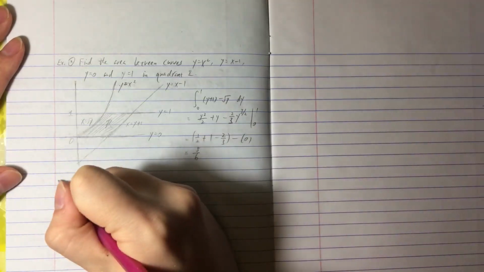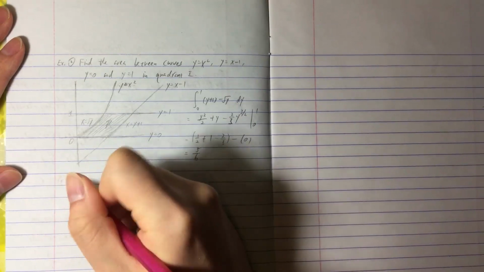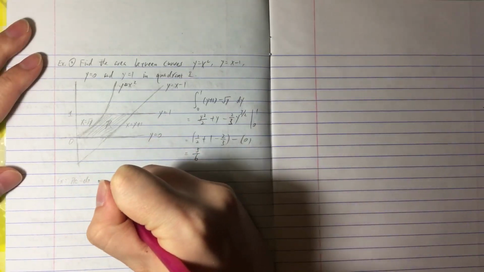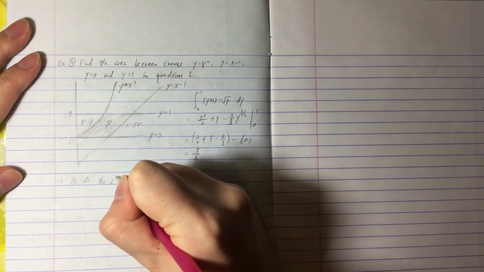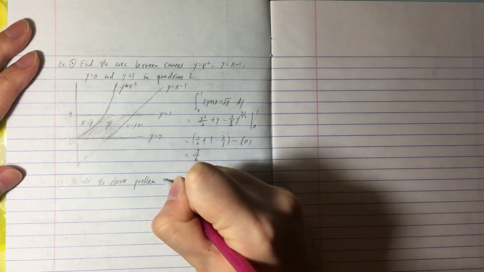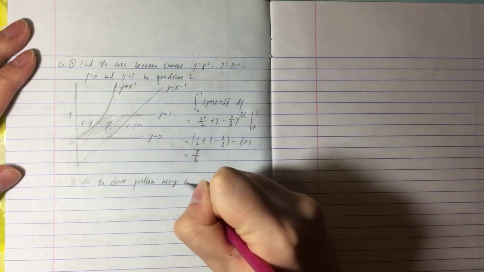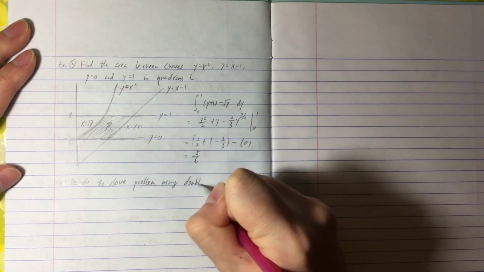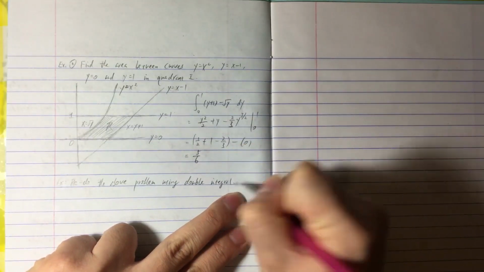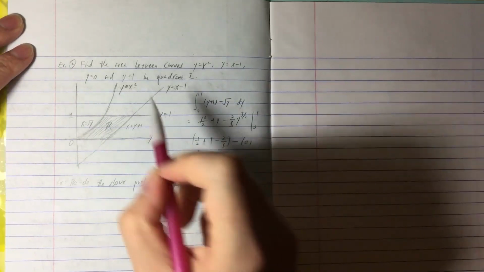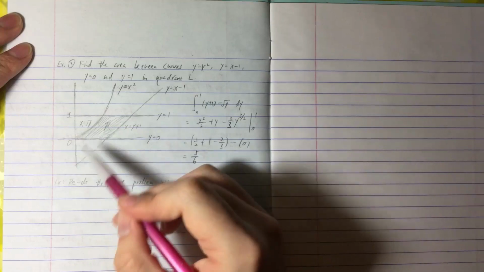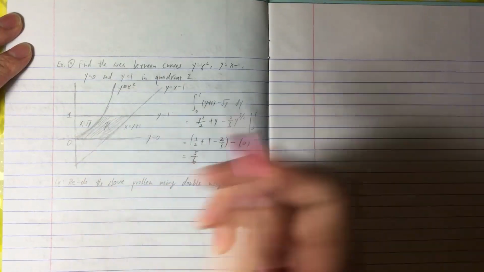Next example. Let's redo example 2 using a double integral. In example 2, we try to find the area between the curves y equals x squared, y equals x minus 1, y equals 0, and y equals 1.